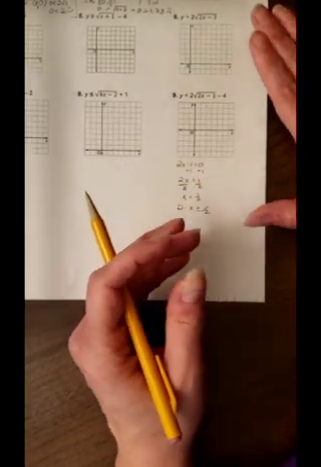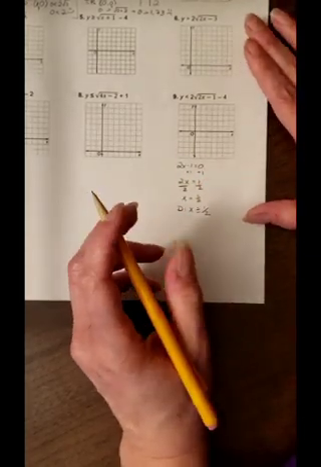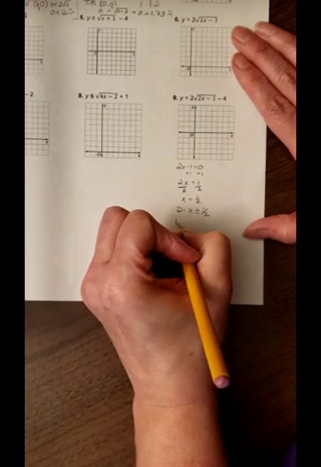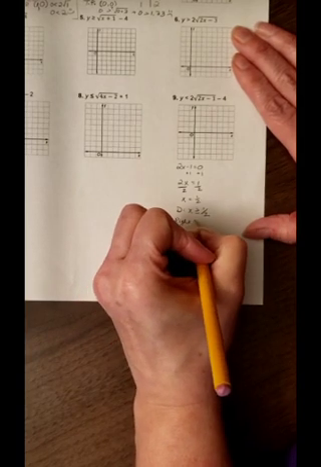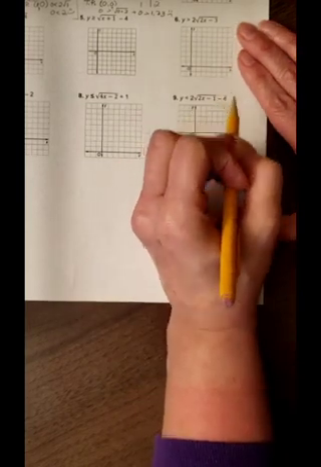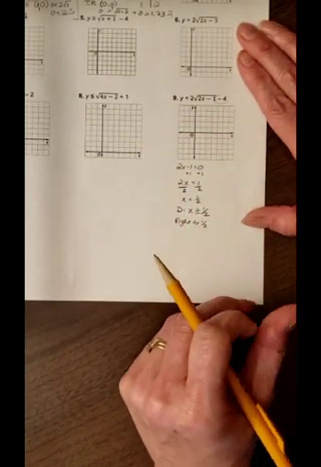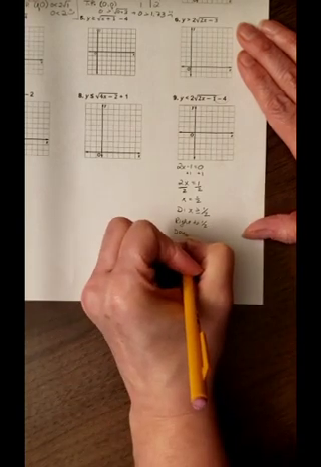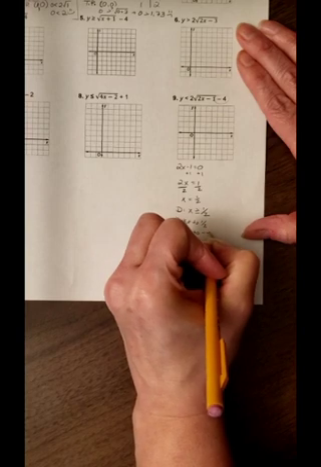Now, what happens? Where is this graph going to actually start? Does it start at 1/2, 0, or does it shift? We know it's going to shift right to 1/2. And we see here we have a -4. That means it's going to shift down 4. So it goes down to -4.